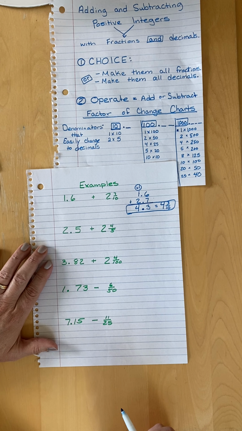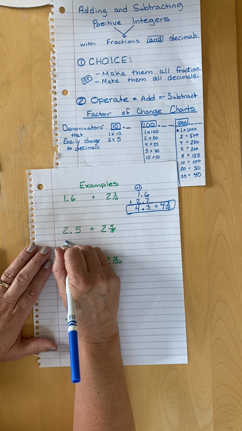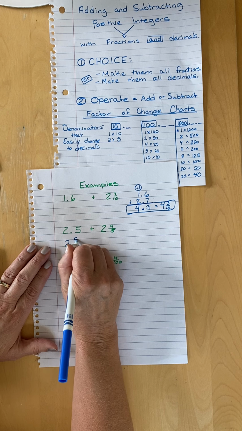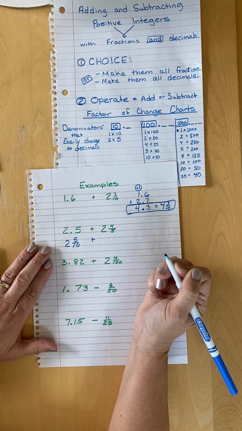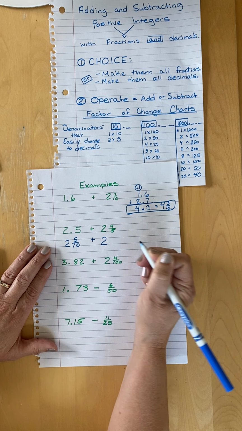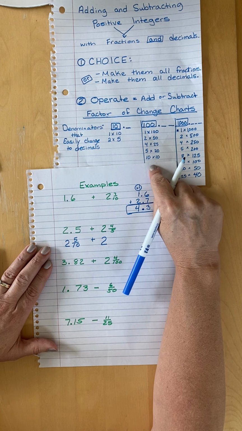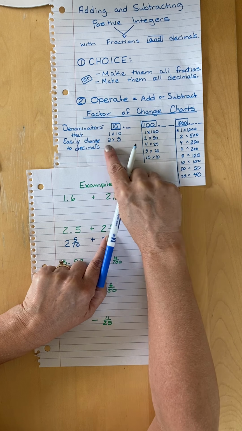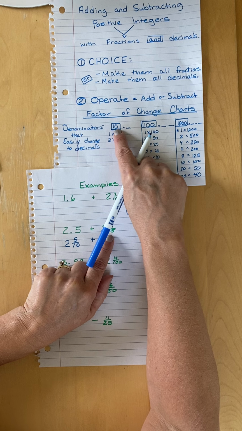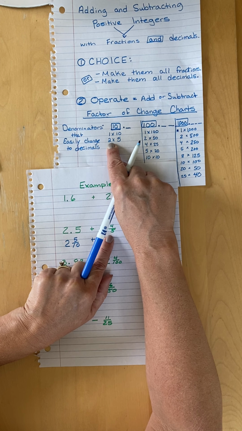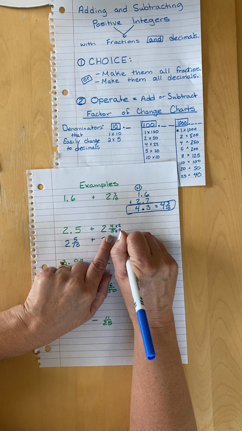Example number 2. I'm going to change this one to fractions. So 2 and 5 in my tenths place, plus 2, well, I have to stop. And now I have to think about and look up here to see I'm going to change my 5 to be a 10 in my denominator. So to get the 5 to be a 10, my factor of change is going to be times 2. So I multiply the denominator and the numerator times 2.